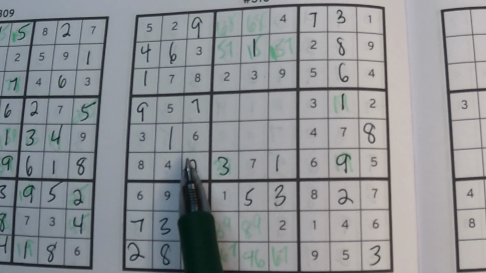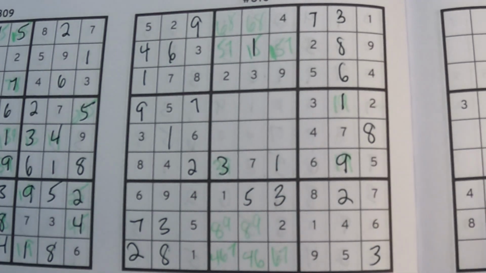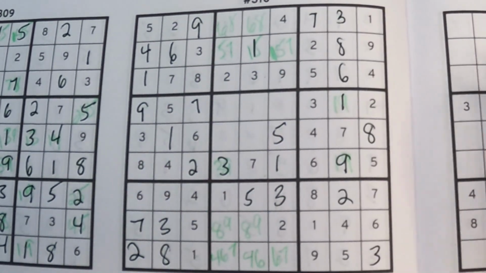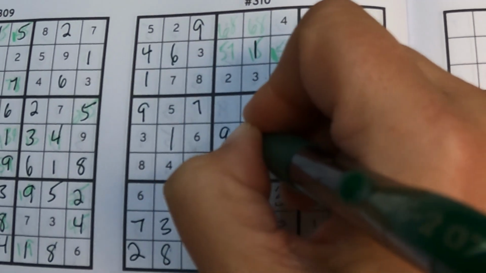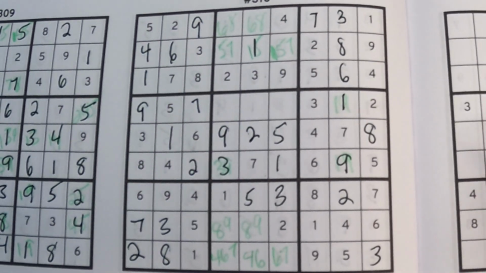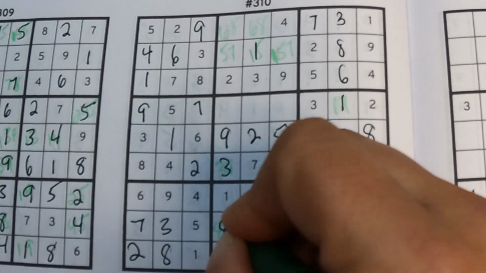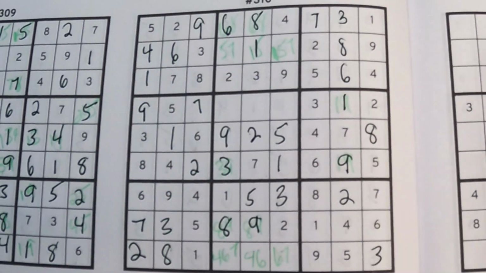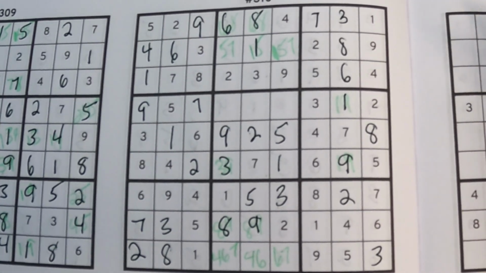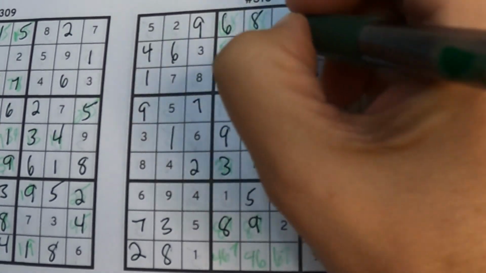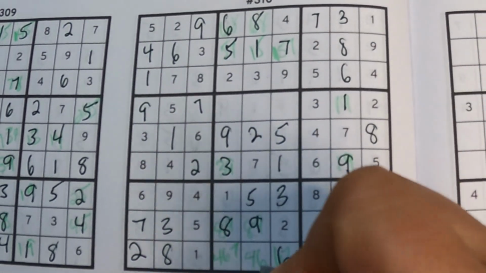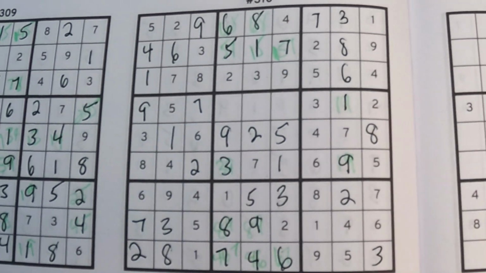For this row, we're missing 2, 5, and 9. We've got 2 and 9 here, so this is our 5. 2 here, so 9, 2. That 9 makes this our 8, 9. That 8 makes this our 6, 8. This 5 makes this our 7, 5. That 7 makes this our 6, 4, 7.